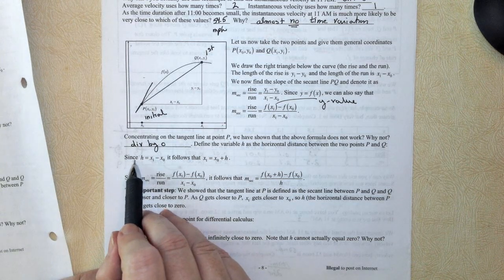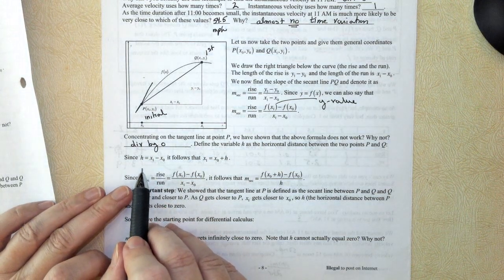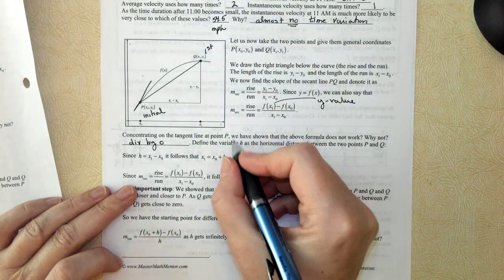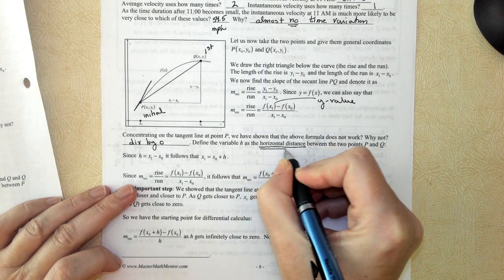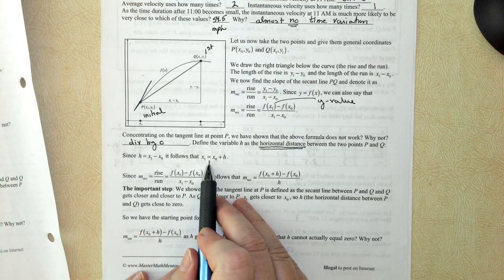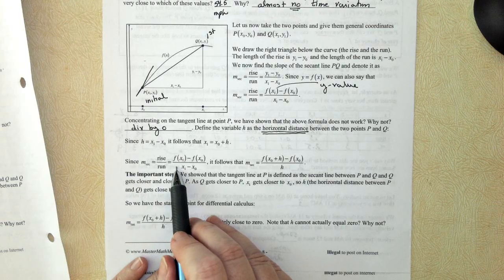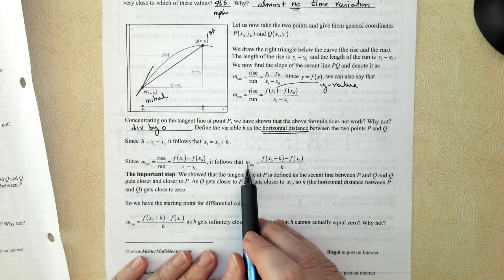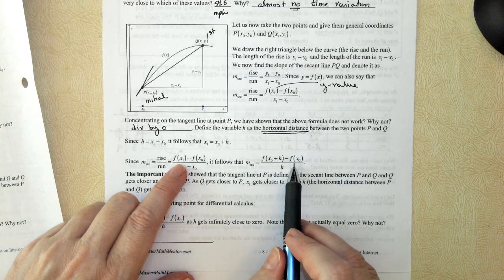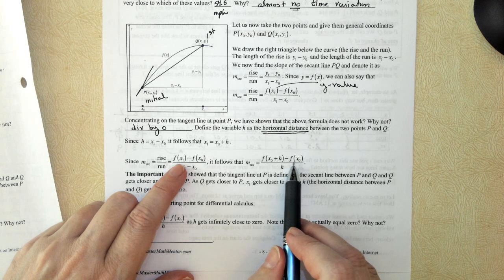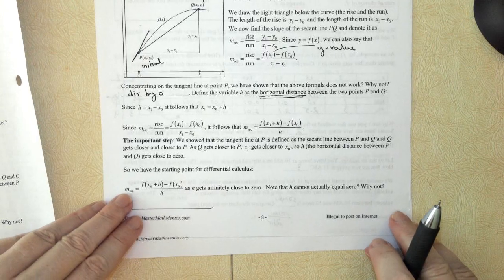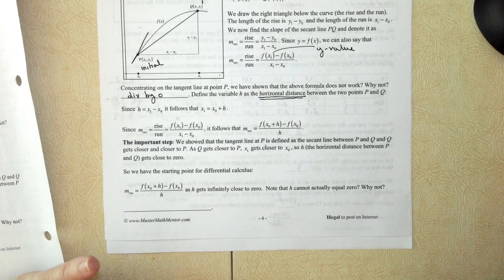Since h, and that's the move from the initial point just a little bit, is that horizontal distance, that little small increment we're moving next to. Okay? It can be written these 2 ways. So, since the secant is this, it can also follow that the value is f of x naught plus h minus f of x naught over h. And this is going to become what we use for quite a while. This is a really important slope formula.